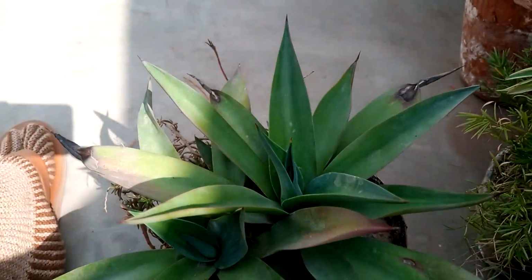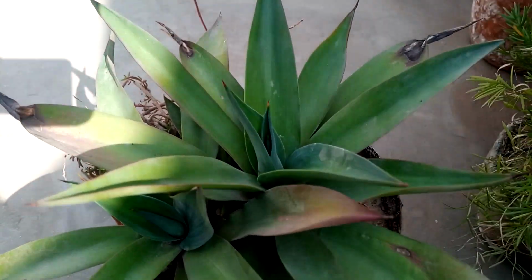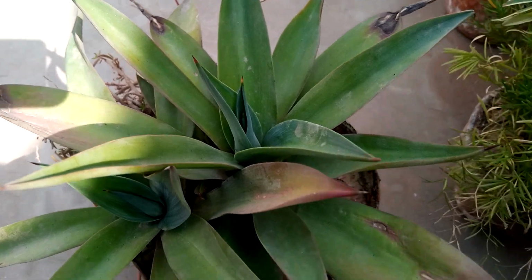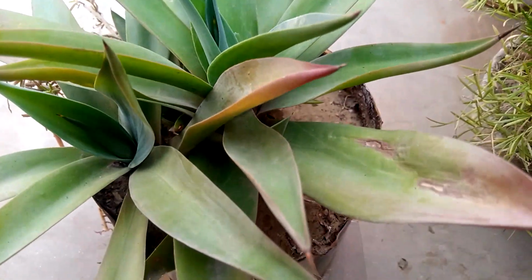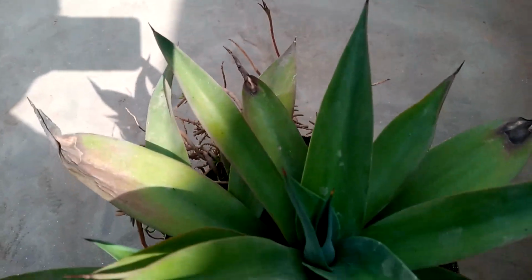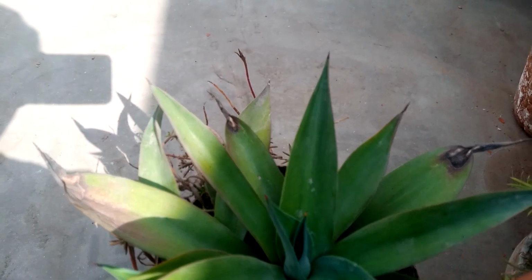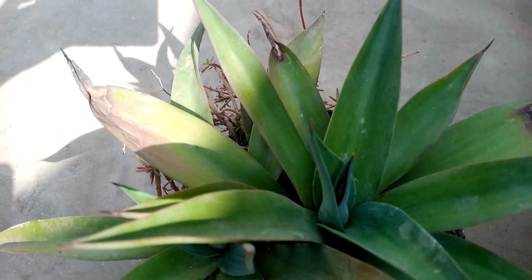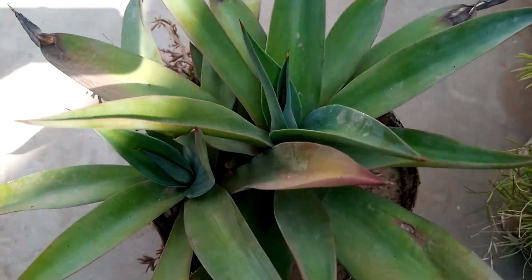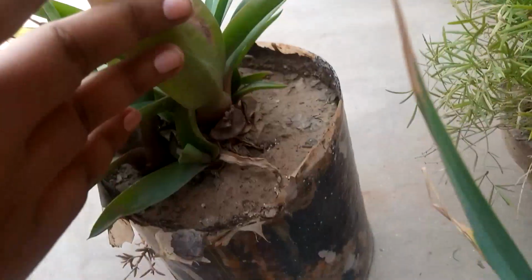The next is, this is yucca plant and you can see it also has so many plants. One plant, two plants, and it has so many other baby plants.